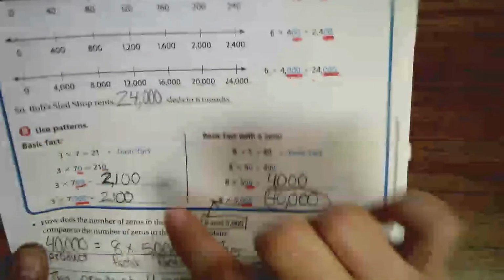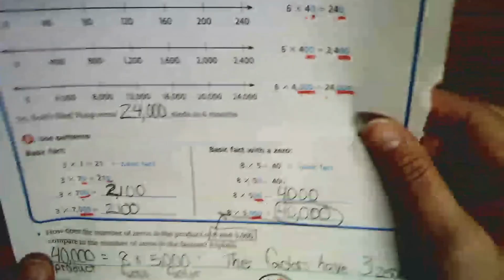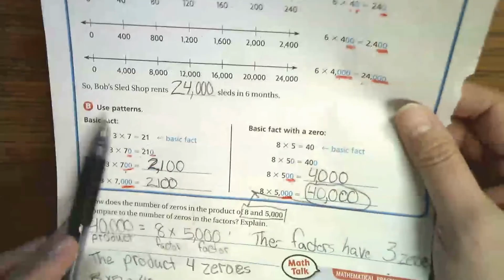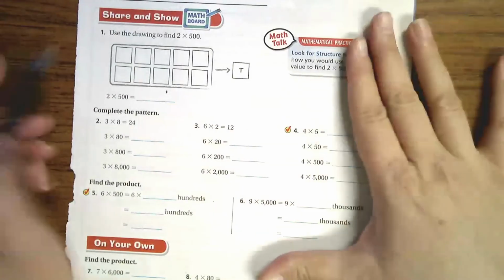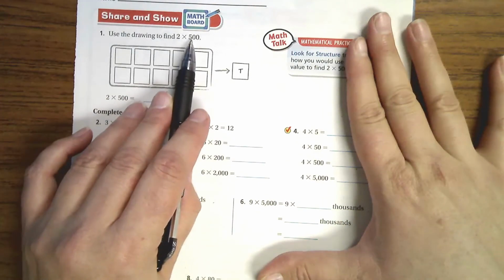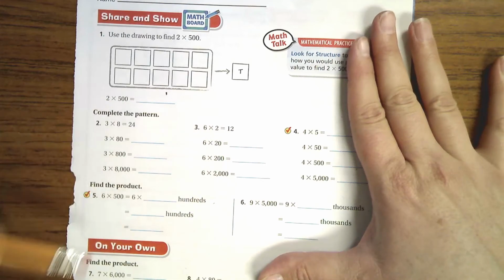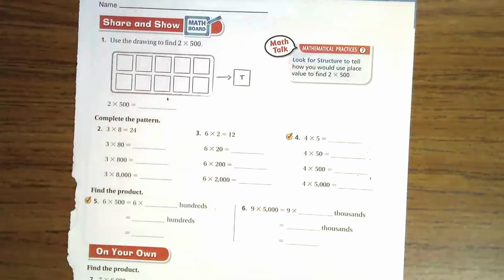And maybe you do the patterns and count the zeros. I want you to choose the way that works best for you. I am going to do patterns after problem number 1. Use the drawing to find 2 times 500. Once again, it is so much easier to think of these as 100.